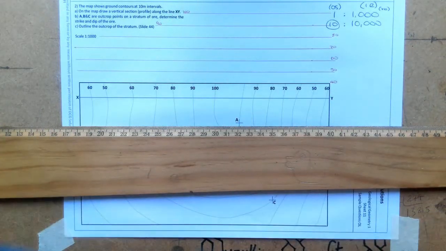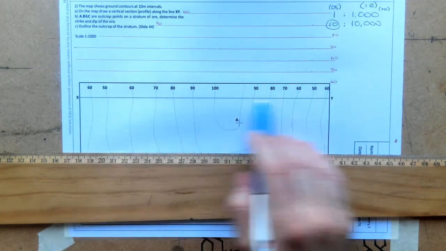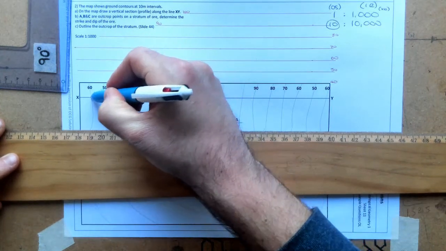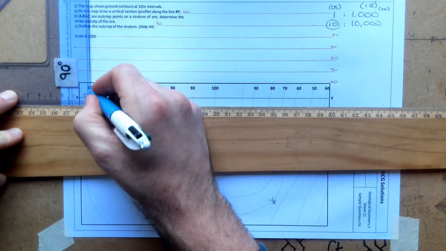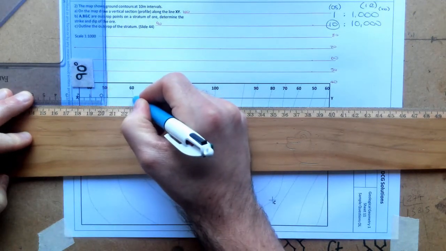Okay. So what we're going to do now is plot where these contour lines are cut by that XY line. The 60 contour line is cut right here, so I will project that up until it hits the 60 level there. Likewise with the 50, so you can see it goes lower, then it goes back to higher.